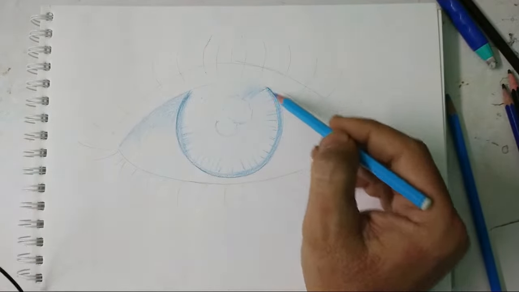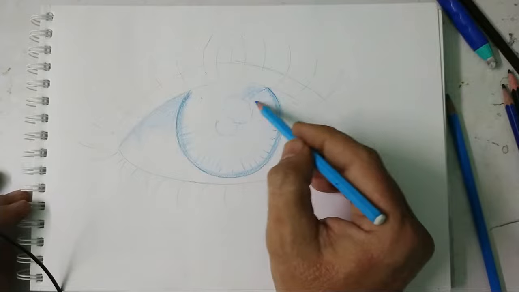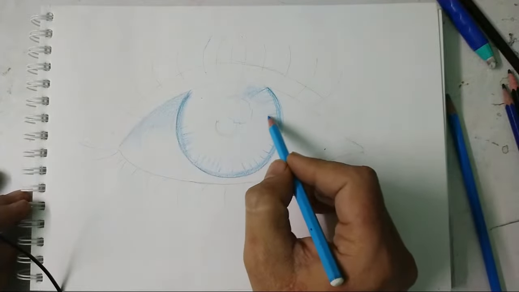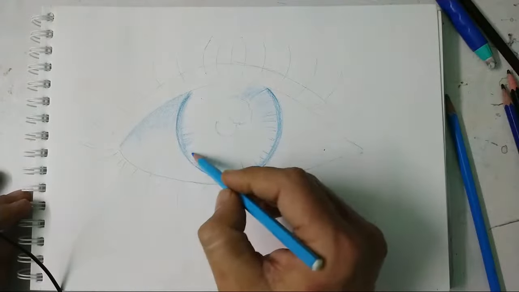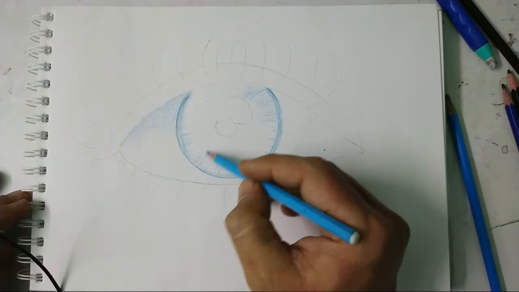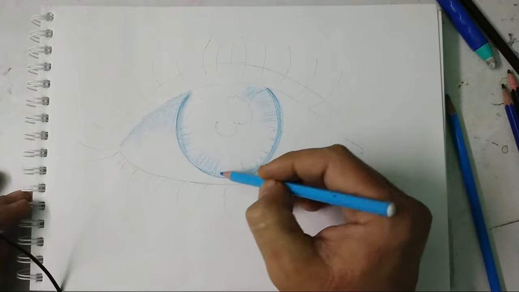Now since these strokes are coming inside, the shading will go from outside to inner side. So first we will apply a light tone.